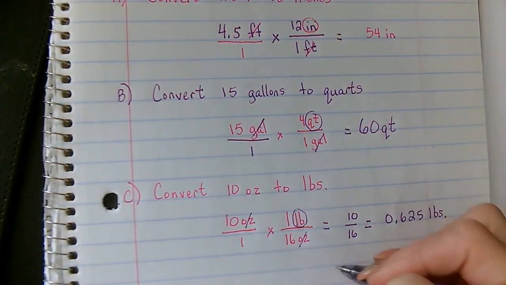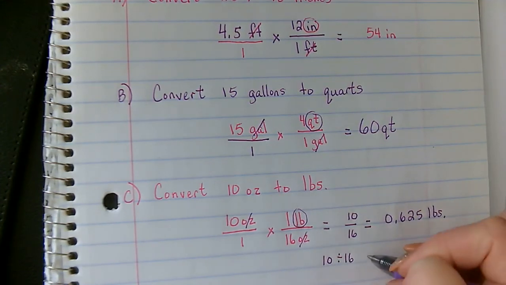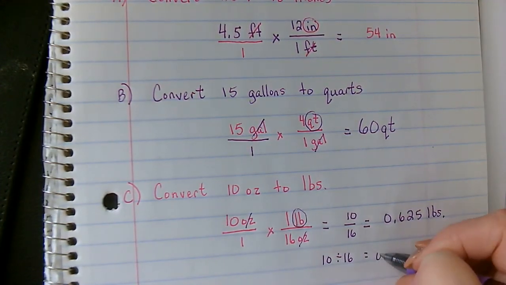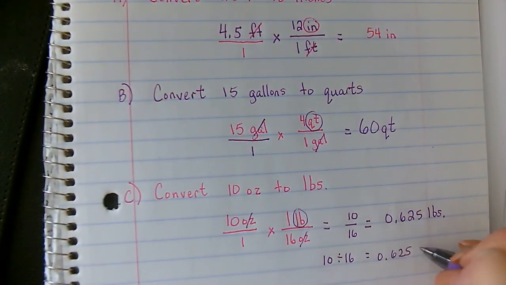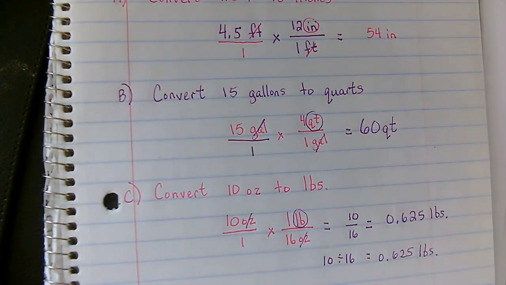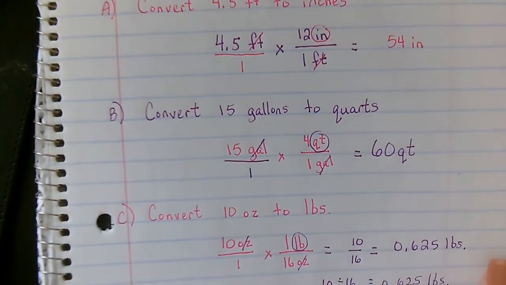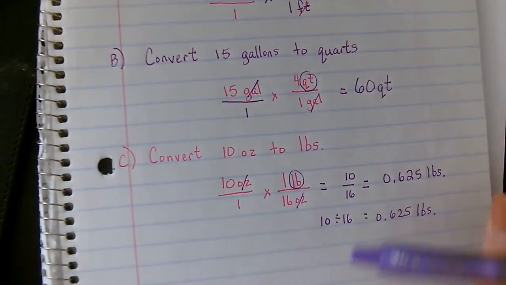Now in your head you could have just said 10 divided by 16 and get the same answer. But you need to be familiar with what dimensional analysis looks like. And you noticed I had to have the diagonals have the same measure. Okay? Let's go on to what I'm going to give as the very last one today.